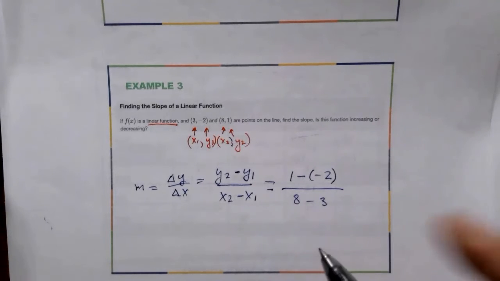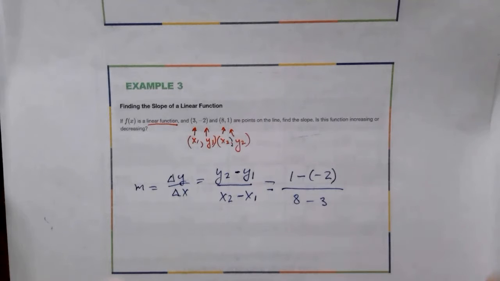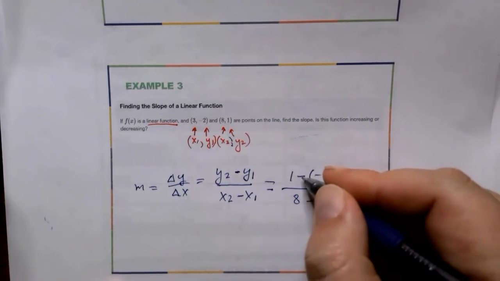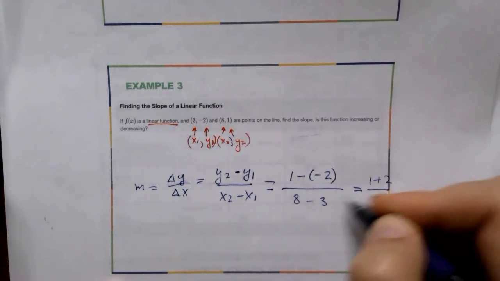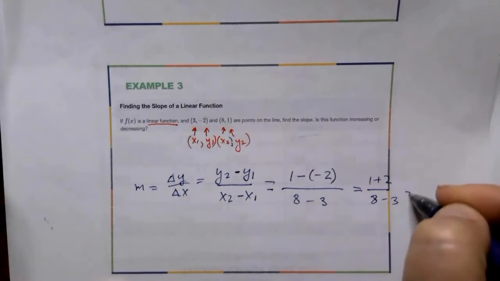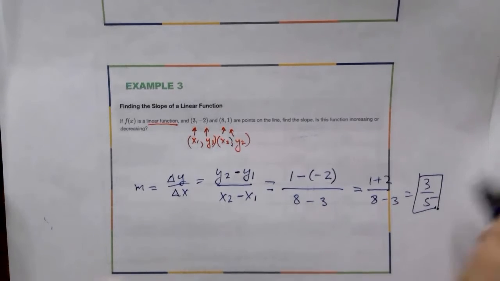And then if the value is a negative value, you denote it with another minus. Okay, so this becomes 1 plus 2, and this is 8 minus 3, so we have 3 over 5. So slope for this line is 3 over 5.